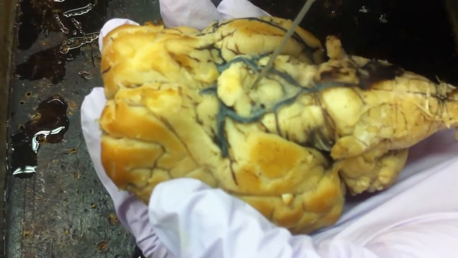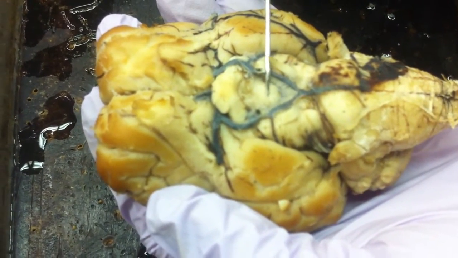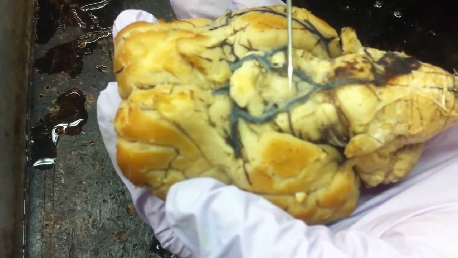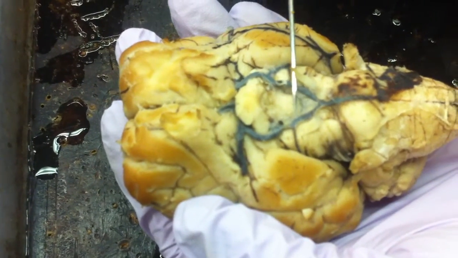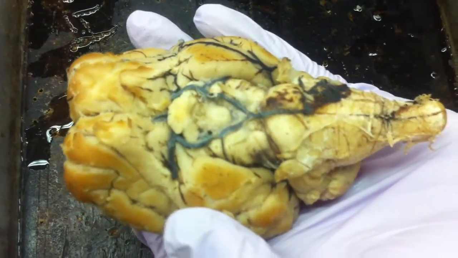Posterior to this, you will see another bump called the mammillary body. An interesting thing to note is that the sheep brain only has one mammillary body, whereas the human brain has two. Now we will move on to the structures of the brainstem.